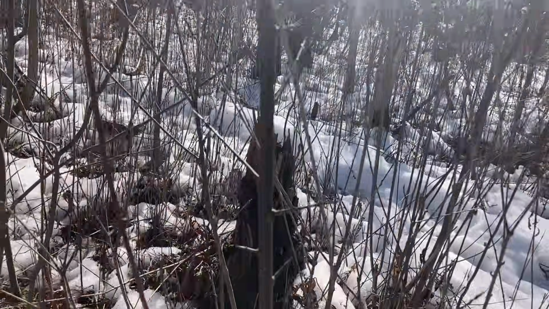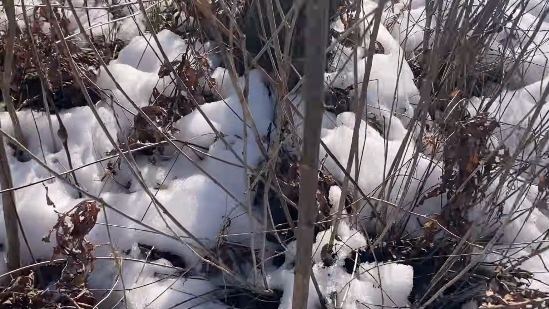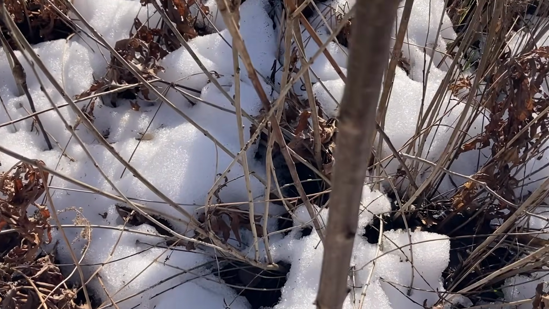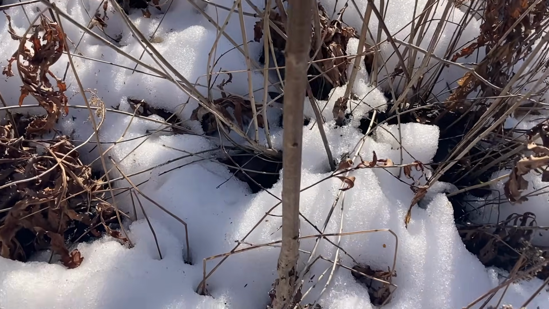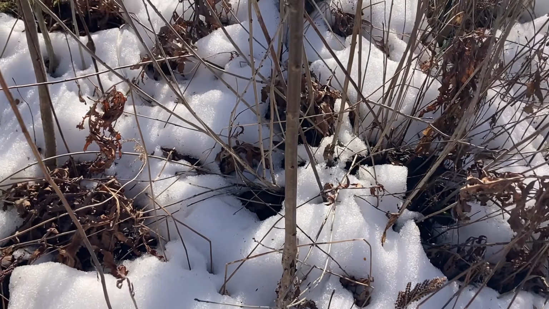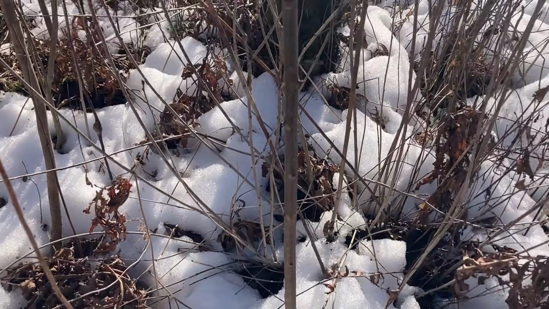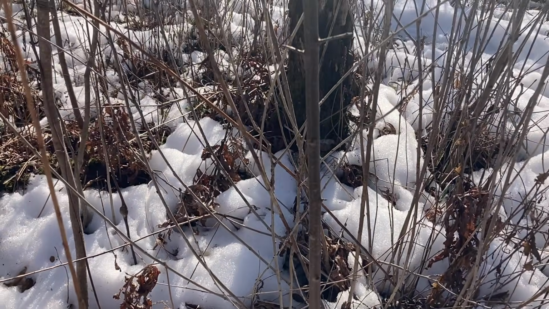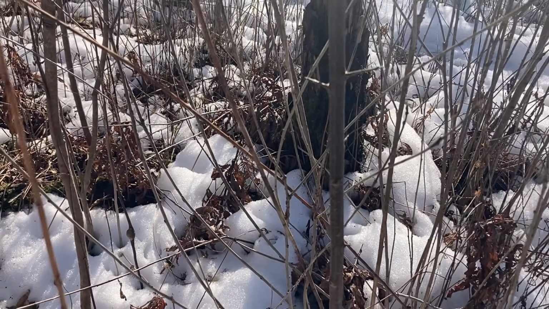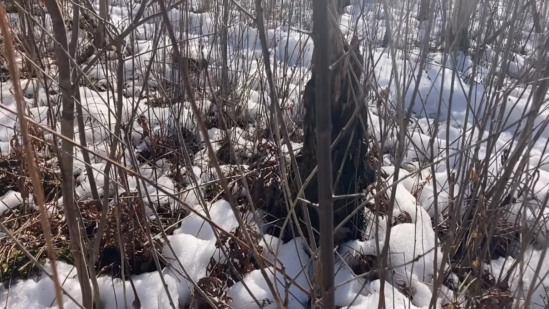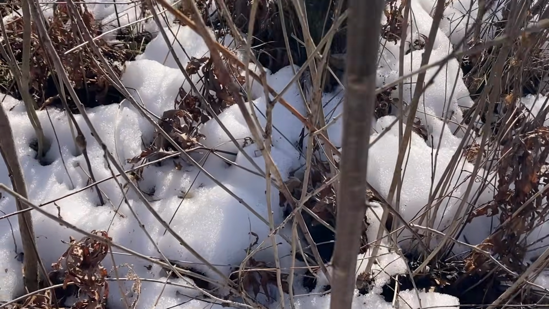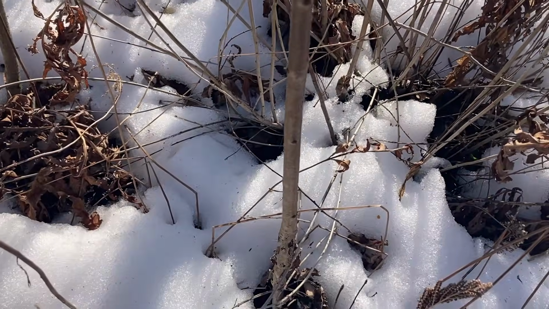So if I don't cut this now, this trunk, which is fairly thin, maybe the thickness of a marker, thicker than a pencil, next year I'd need something stronger than a pair of hand shears. Need something that you can't hold with two hands to cut it.